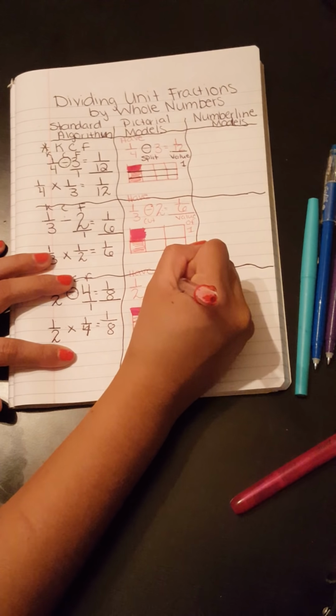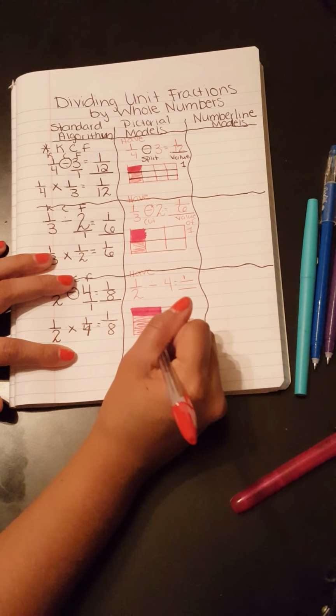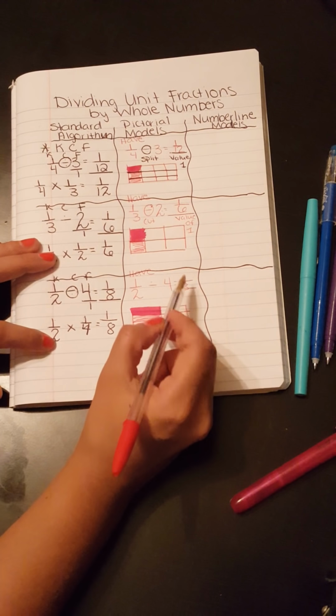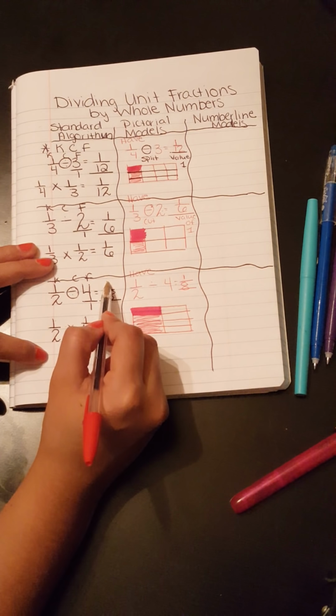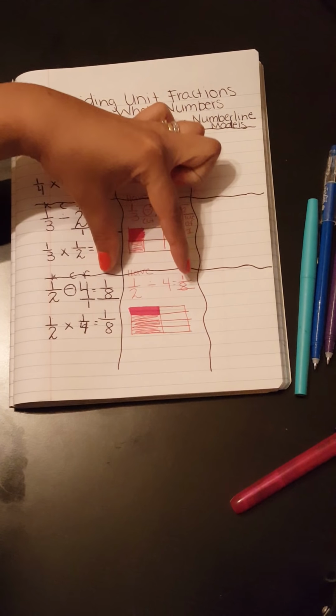1 piece out of 1, 2, 3, 4, 5, 6, 7, 8. 1/8. 2 methods, same answer.